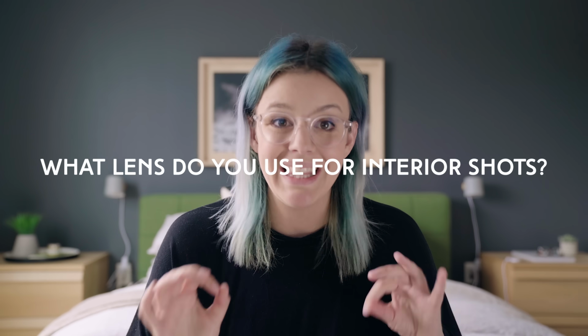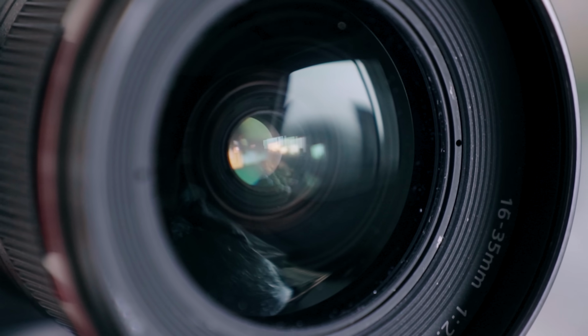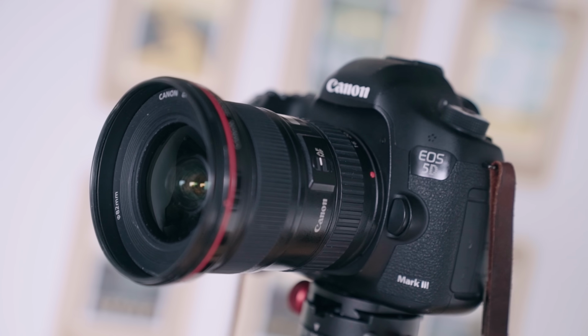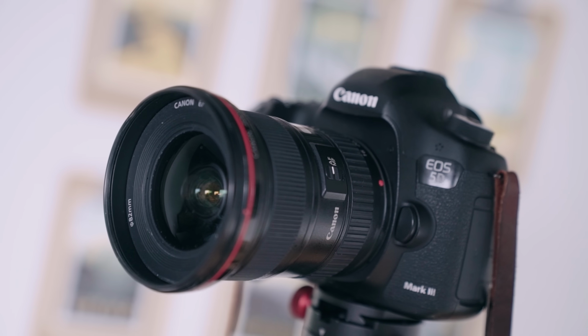Before we get into this, let's talk about gear. This is the number one question. What lens do you use for your interior shots? I'm using a Canon 16 to 35mm f2.8 lens on a Canon 5D Mark III. So that is a wide angle rectilinear lens on a full frame camera. It's not a fisheye, so it doesn't have a lot of distortion. There is some, we do have to adjust for that in Lightroom later.